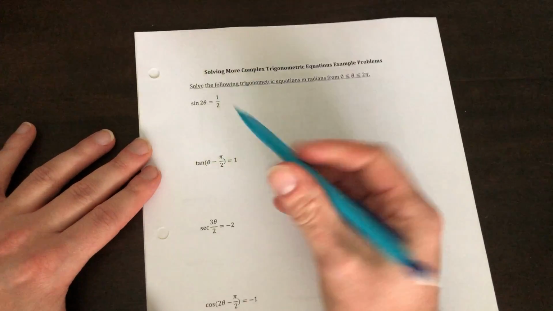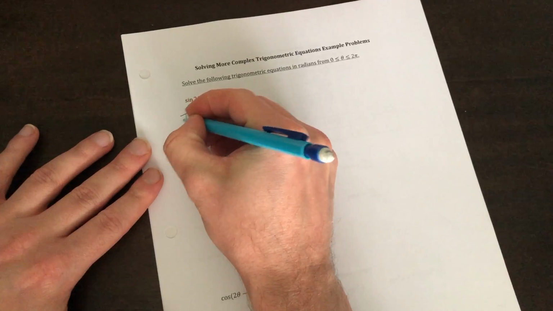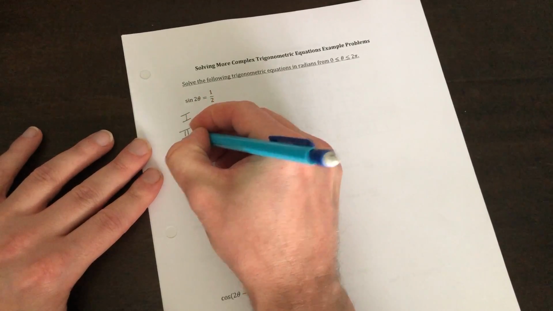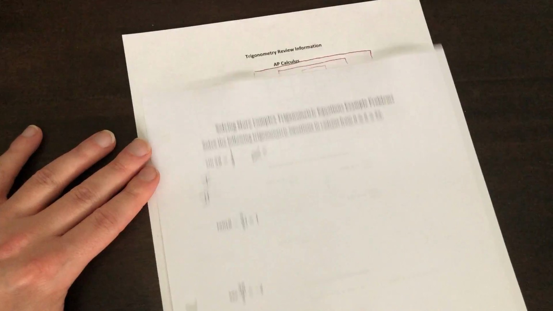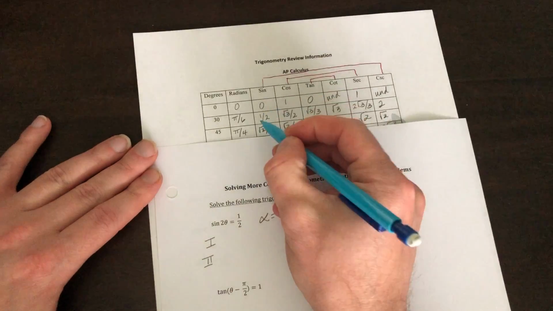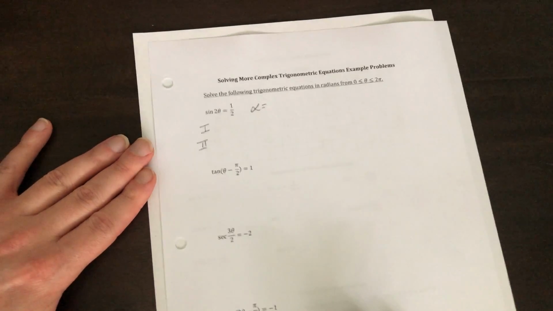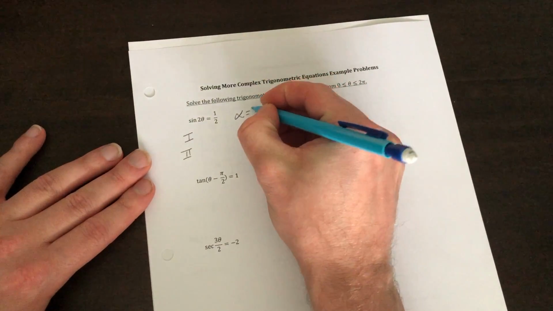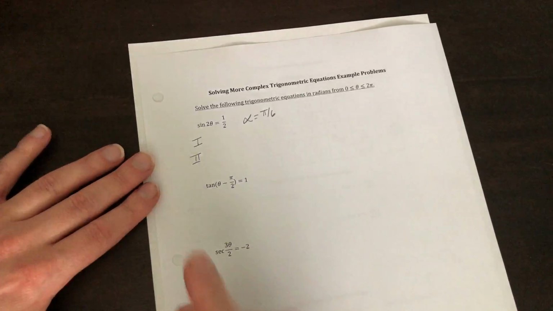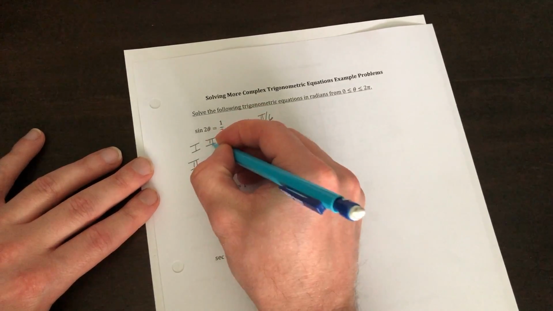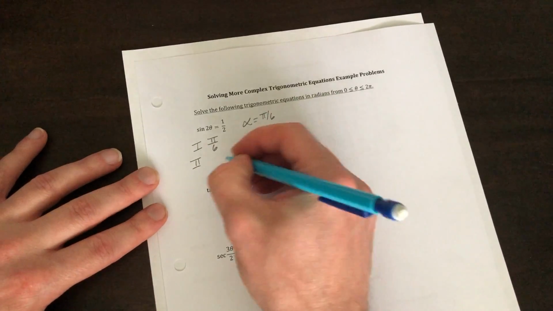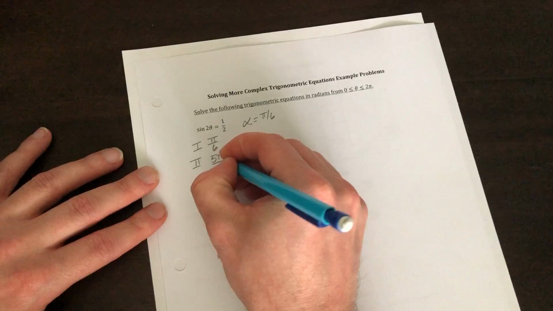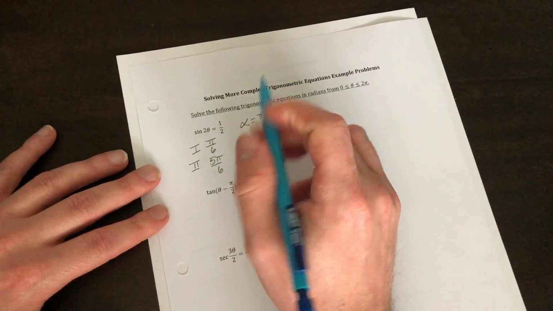Sine is going to be positive in quadrant 1 and quadrant 2. Your reference angle, you ask yourself, where is sine equal to 1/2? Well, it's equal to 1/2 at pi over 6. So a quadrant 1 answer is going to be pi over 6. Quadrant 2 answer is going to be pi minus pi over 6, which is going to be 5 pi over 6.